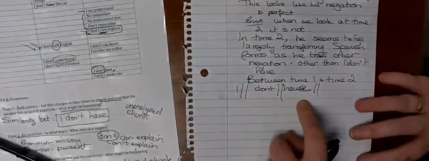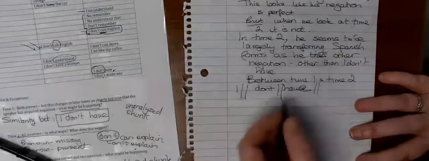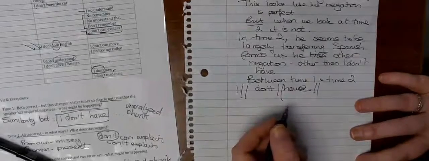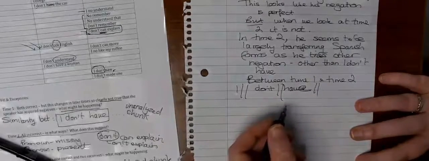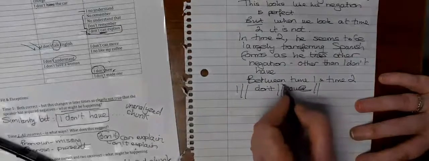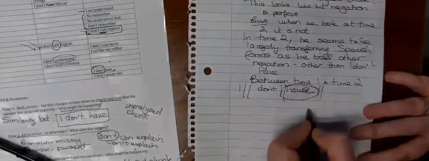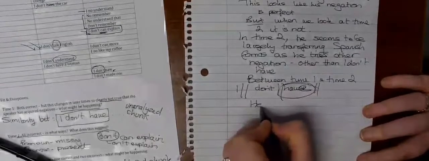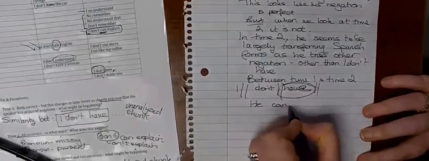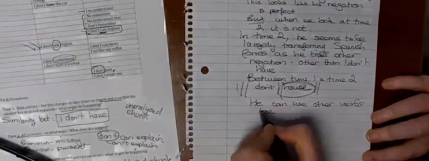So now he is transferring some from Spanish with no pronoun. Okay? He is able to put another verb instead of have. So he can use other verbs there, like remember or whatever. And then whatever else you're going to say about that.